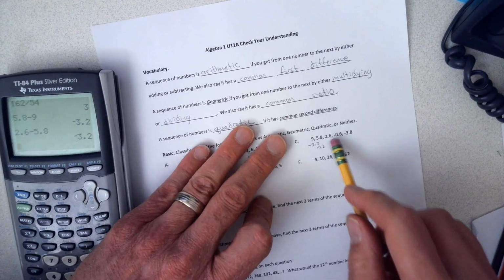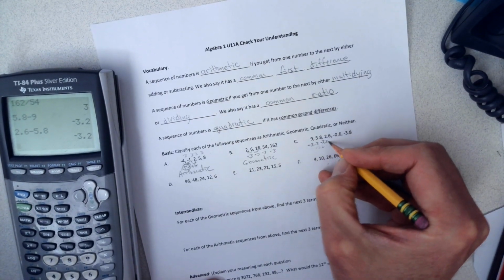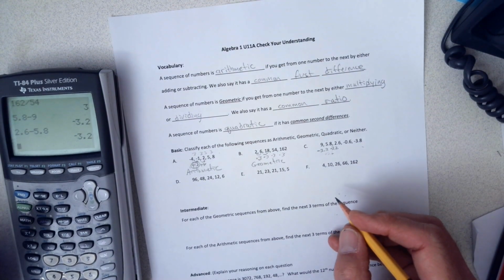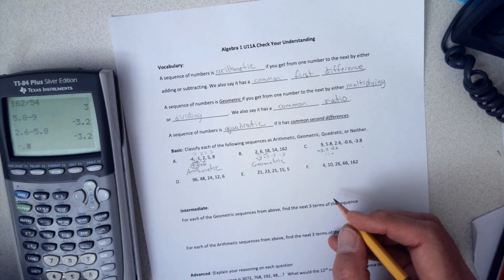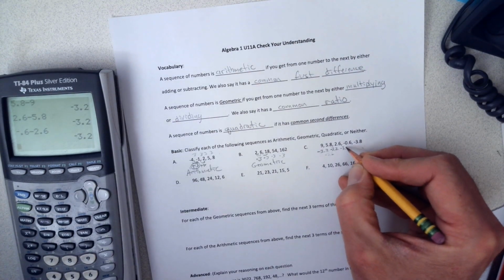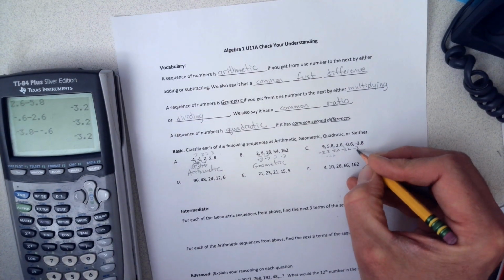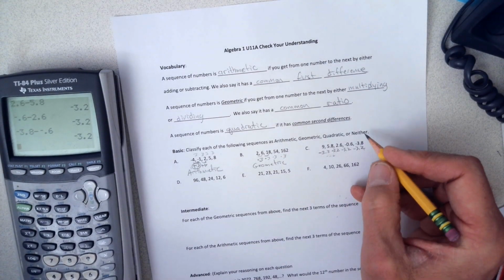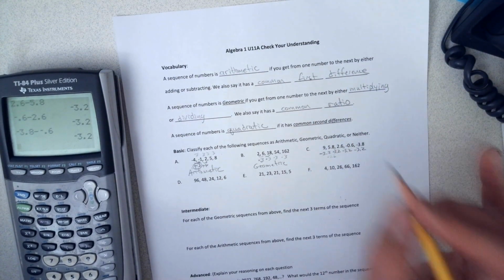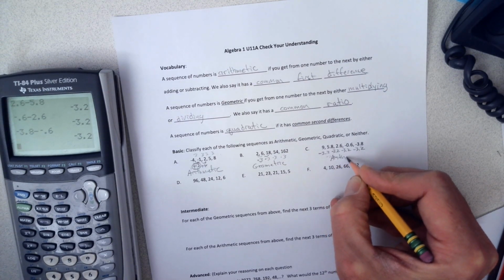Negative 0.6 minus 2.6 is negative 3.2. And negative 3.8 minus negative 0.6 is also negative 3.2. So my common first difference is negative 3.2, and so this is arithmetic.